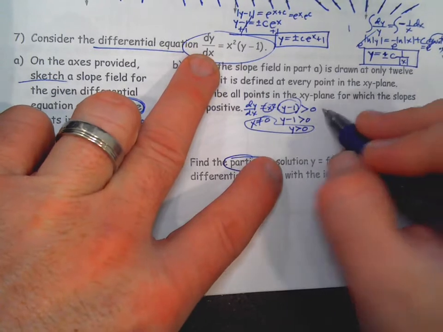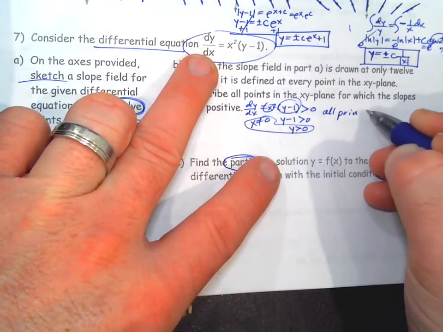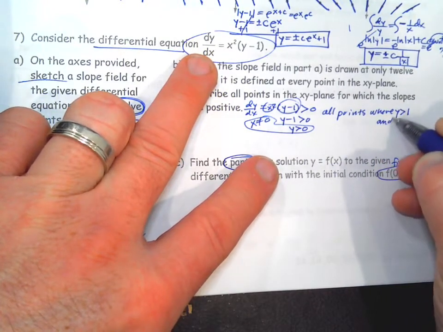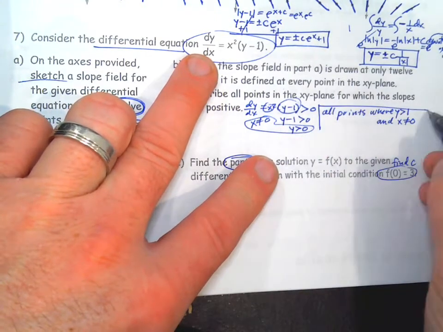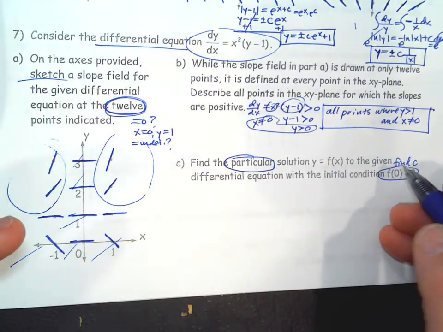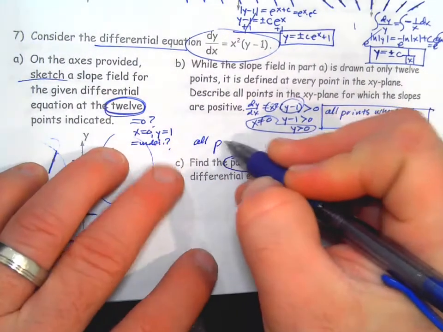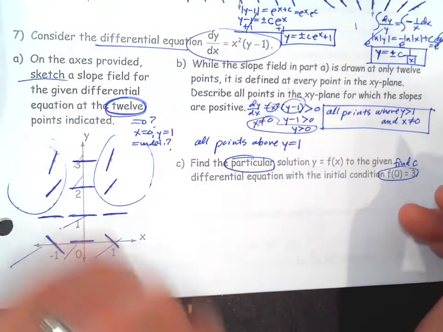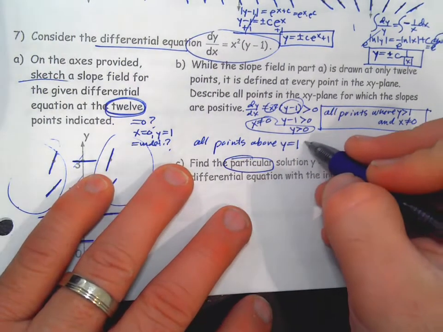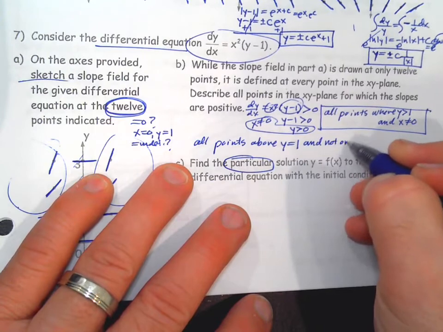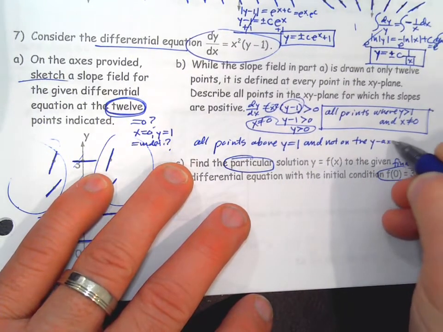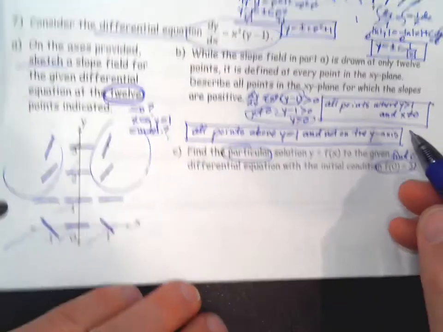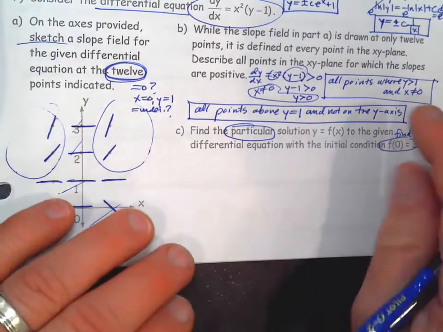So you could say all points where y is greater than 1 and x doesn't equal 0. So that's one way to describe it. You could describe it more graphically. You could say all points above y equals 1, the horizontal line y equals 1, and not on the y-axis. X equals 0 is the y-axis. And that kind of fits your picture too. So, I mean, the picture makes sense with these, but the picture is kind of hard maybe to get that big. Algebraically, I think that's just better.